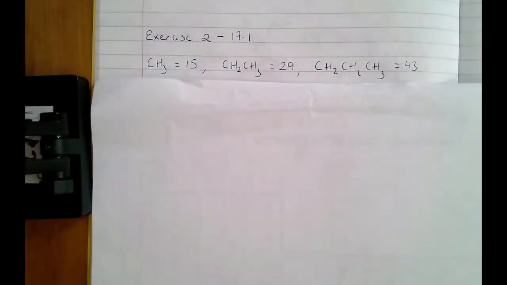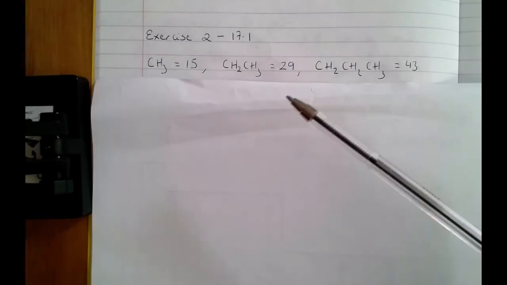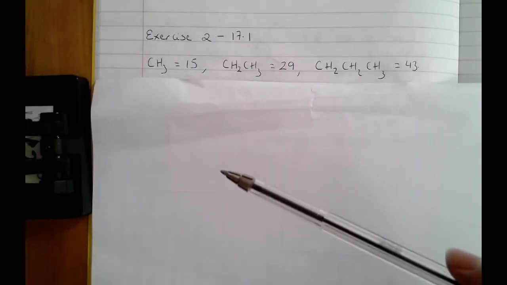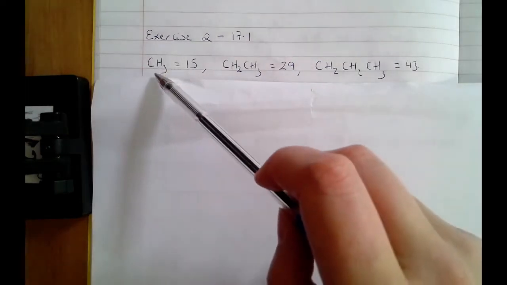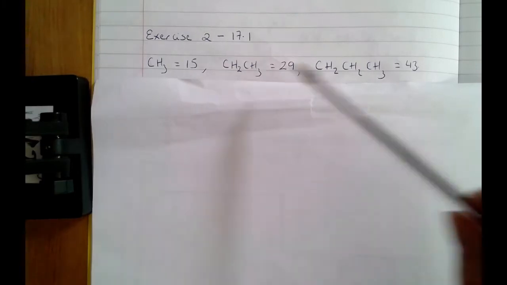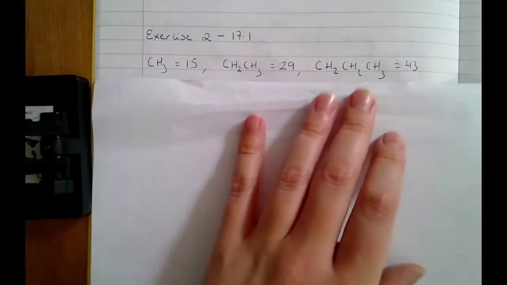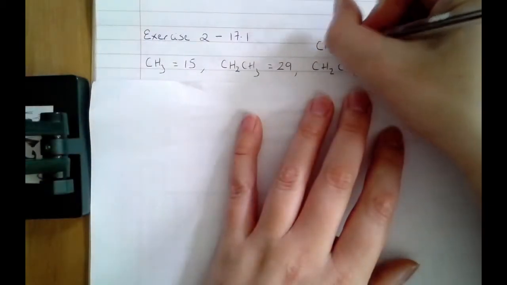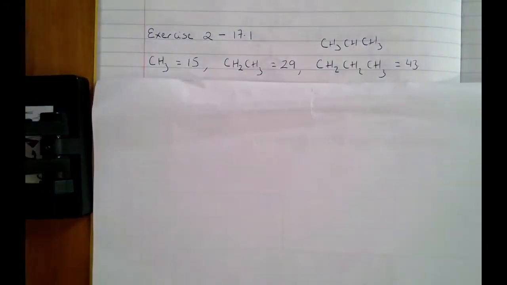So in this video I'm going to go through the answers for exercise 2 from 17.1, which is all based on mass spectrometry. Just at the top here I've written down the mass of some common fragments that you'll see in organic chemistry. So a fragment with a mass of 15 is typically a CH3, a fragment with a mass of 29 is typically C2H5, and then 43 is typically C3H7, although that can be written in more than one way. It could be a CH3, a CH, and a CH3, but it's typically C3H7, although that is not the only option, as we're going to see.